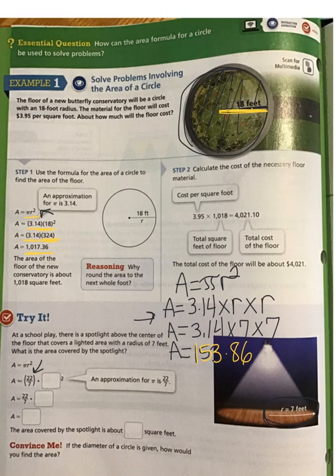In their example, they want you to substitute 7 here for pi times 7 squared, which is r squared, then pi times 49, and then you would still get your 153.86. And your spotlight is about 153.86. This might seem confusing, but just know that the more practice we get, the easier it's going to get.